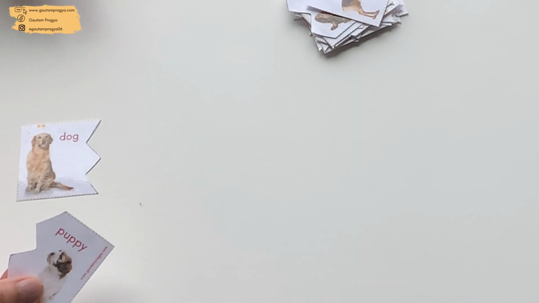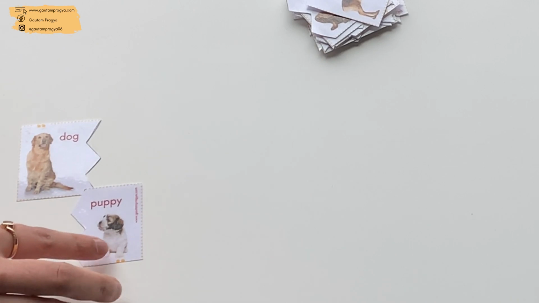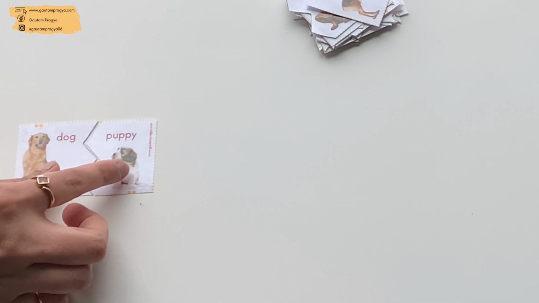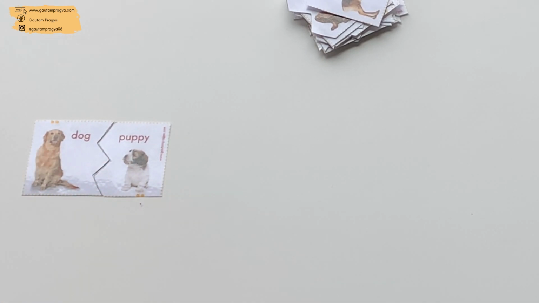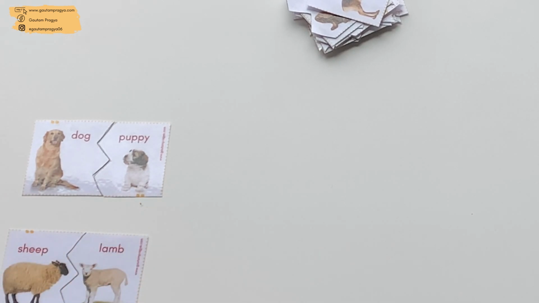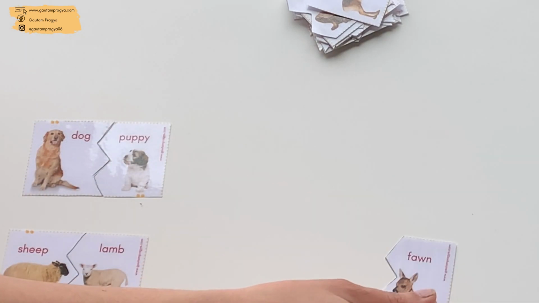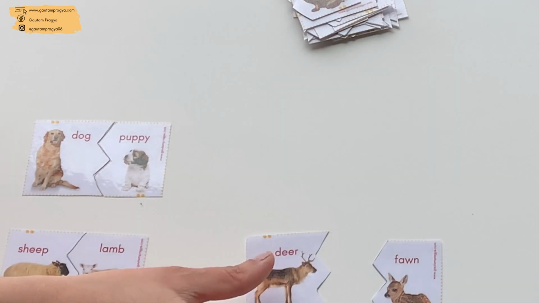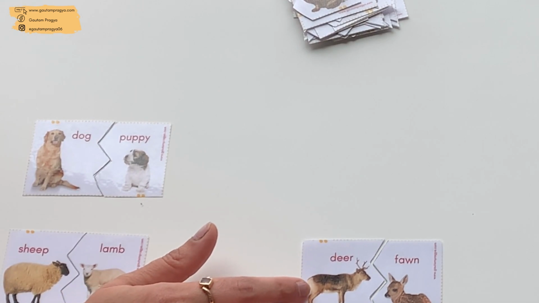Very similar is the matching activity of what the babies of these animals are called. For example, the baby dog is called a puppy, the baby sheep is called a lamb. So it is a matching activity to make a rectangle, but still they can learn so much, especially the young kids, those who cannot tackle heavy topics like classification of the animals according to their habitat and all. They can at least do these and learn the names of the babies of animals.